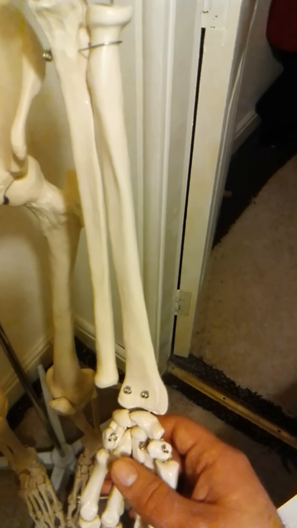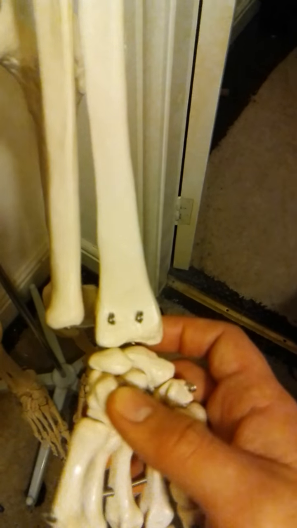There's 8 carpal bones. They're irregular. They're organized in 2 rows. So let's start from lateral to medial. We've got scaphoid, lunate, triquetrum, pisiform. Then we've got trapezium, trapezoid, capitate, hamate with a hook.